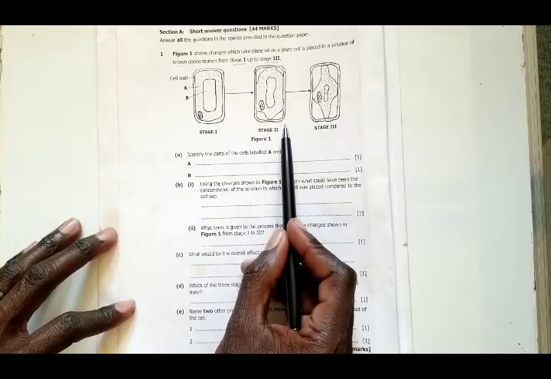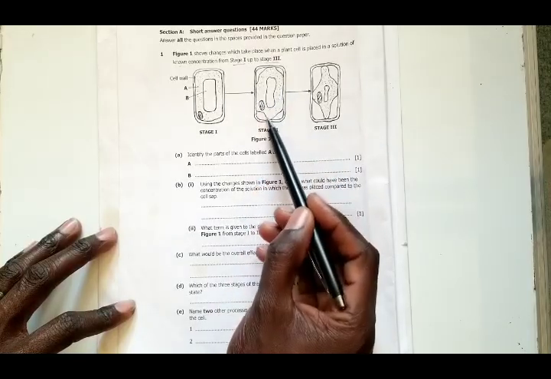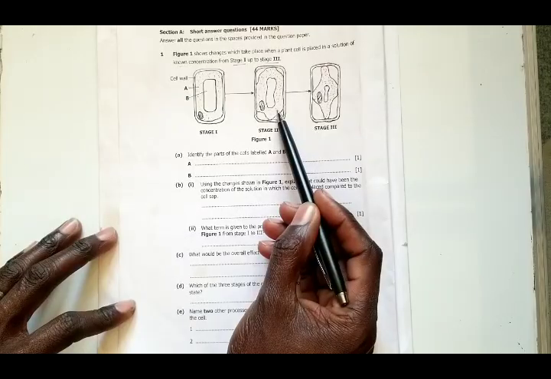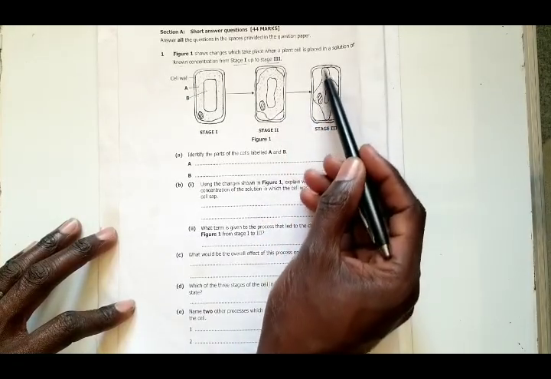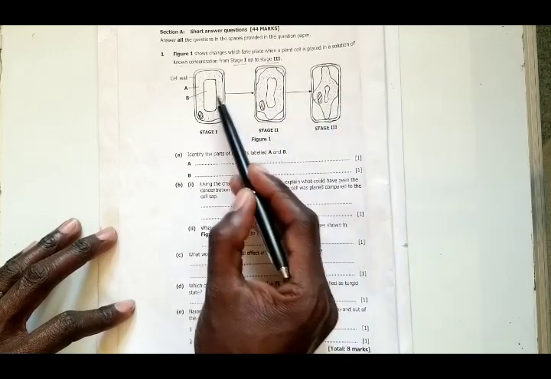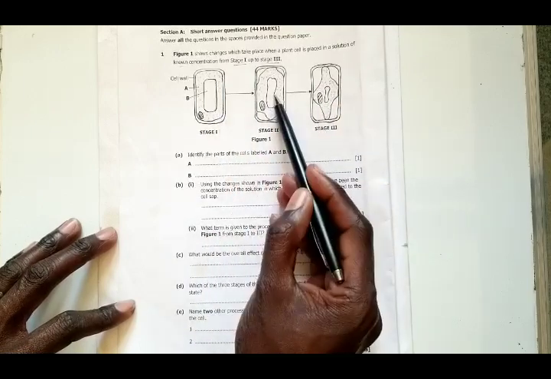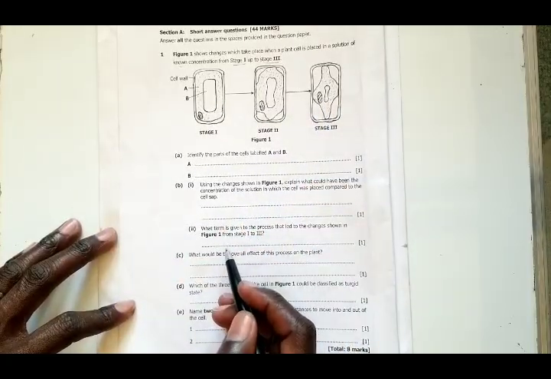You can see the change that has actually happened, that the cell membrane has started detaching itself from the cell wall, and eventually, because of losing more water, it actually further pulls away, and you can see what is happening to the middle part called the vacuole. It is actually shrinking because water is being lost from the cell.